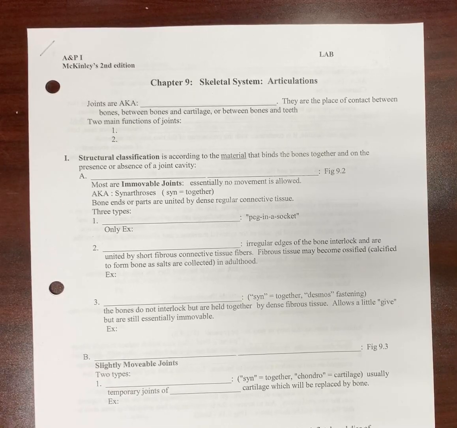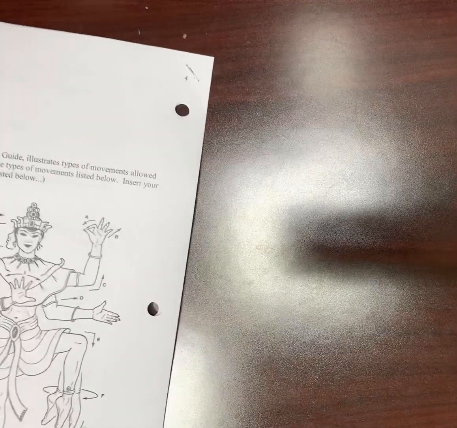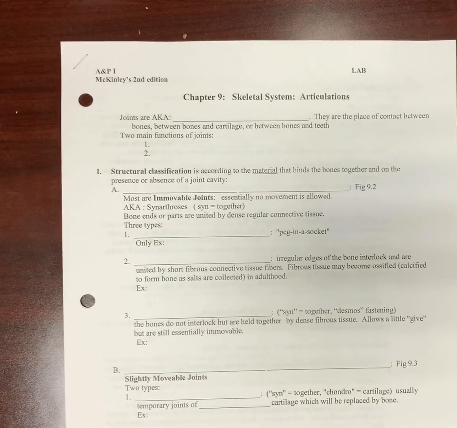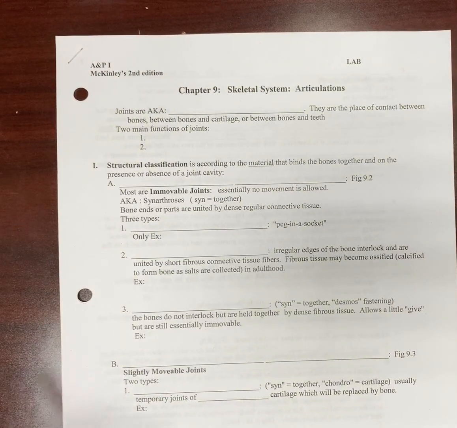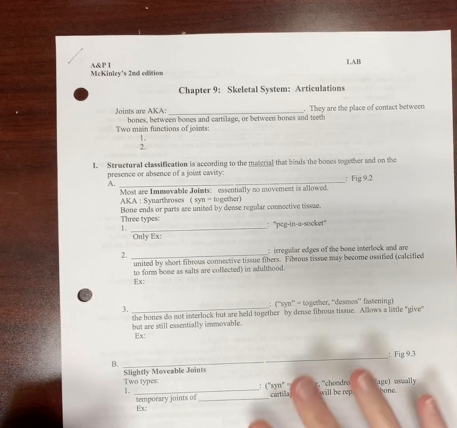Okay, so this is the second lecture of Unit 3, and if you are following along the handout, you can see that it is very short. So that's a good thing, and so let's just go ahead and jump right in. Here we're still in the skeletal system, and we're going to talk about articulations.